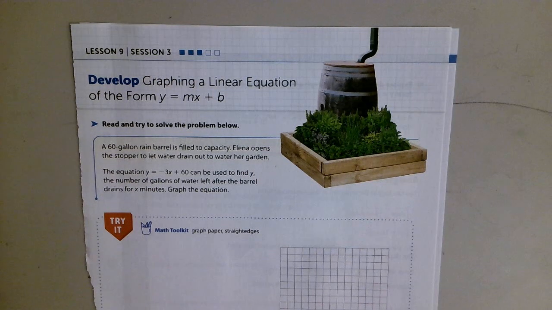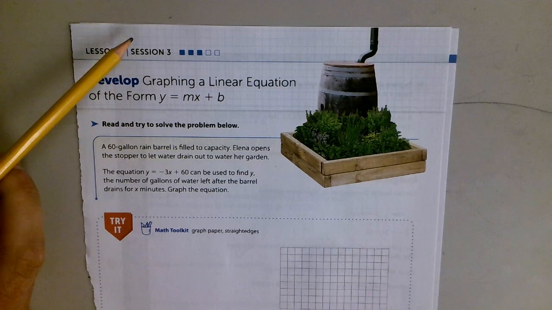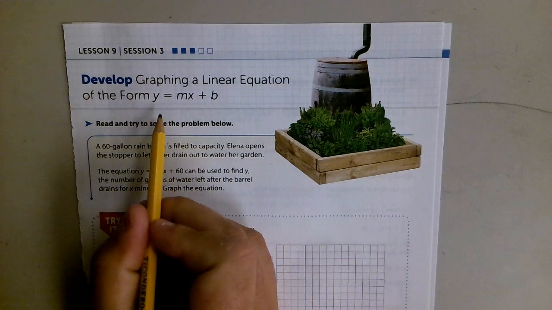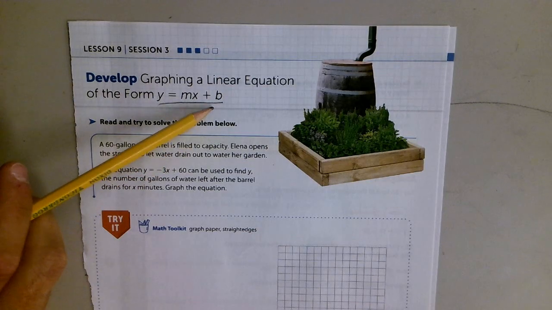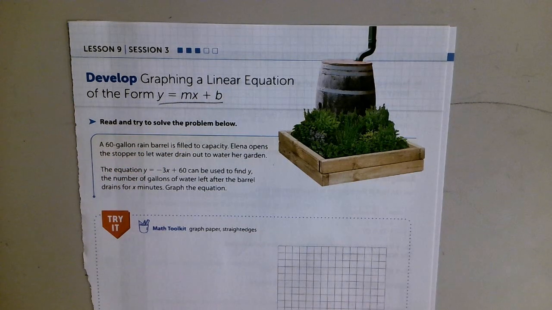Hi guys, today we're going to be on page 209, this is lesson 9 session 3, and we're going to be talking about this, y equals mx plus b. So in our last couple lessons we've been talking about y equals mx, and we know that m is our slope, so today we're going to figure out what this plus b is.